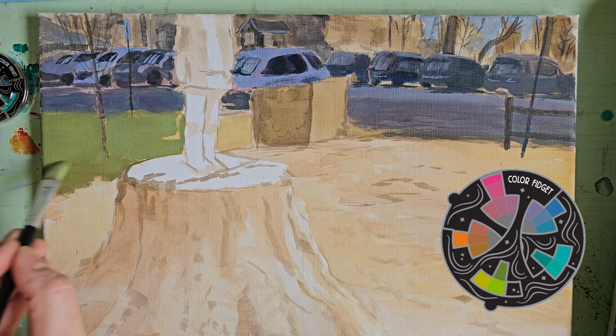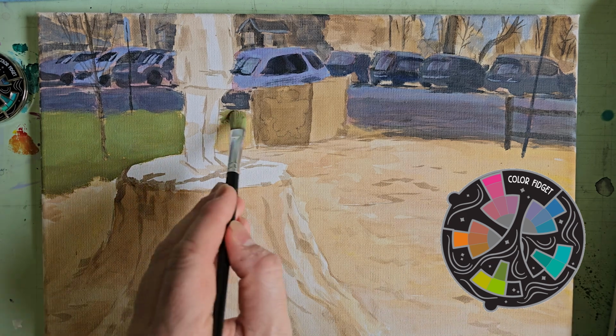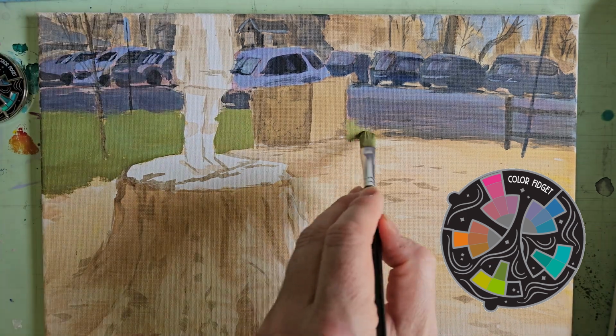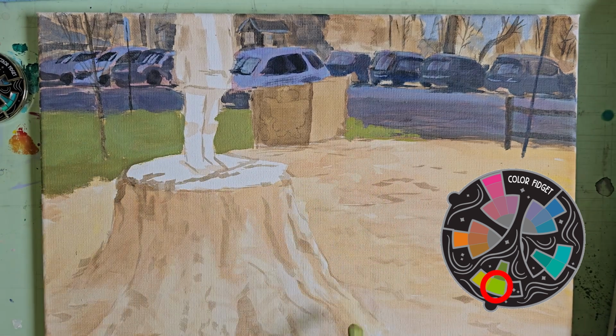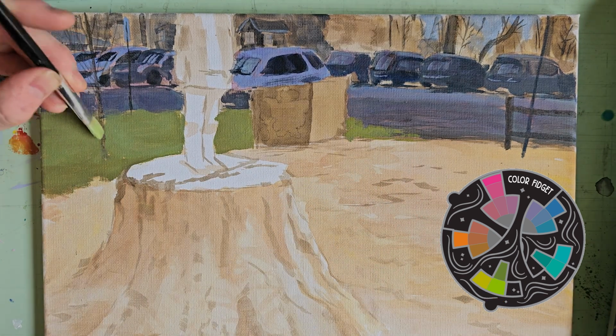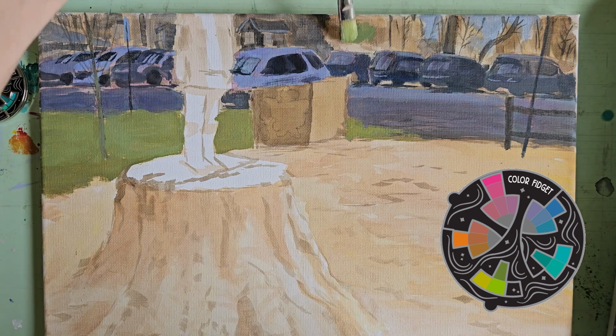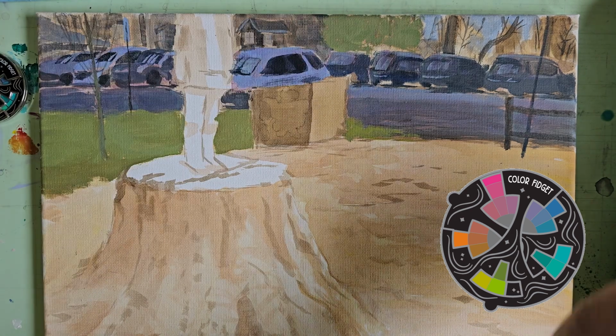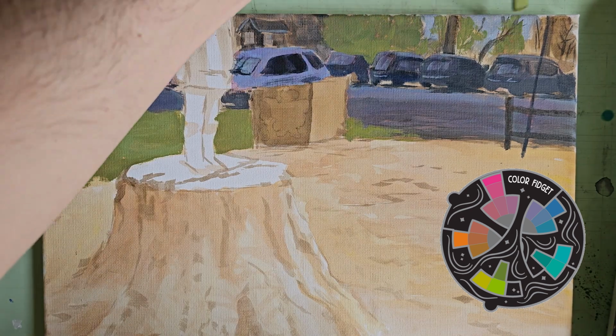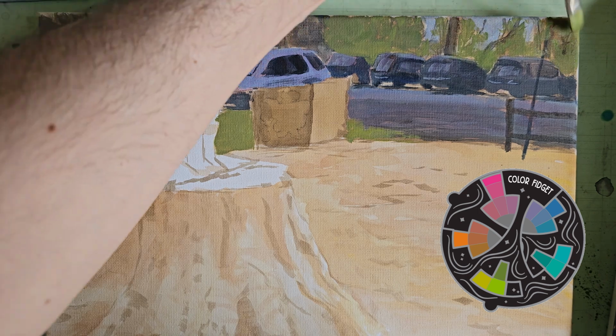again, I didn't want the chroma to be too high, and I can see on my Color Fidget that I do have sort of like medium chroma limes available. I don't have vibrant greens or even medium chroma greens, but as long as I'm leaning lime, I can do that in the background here. So I'm introducing this lime for the grass and some of the trees in the background.